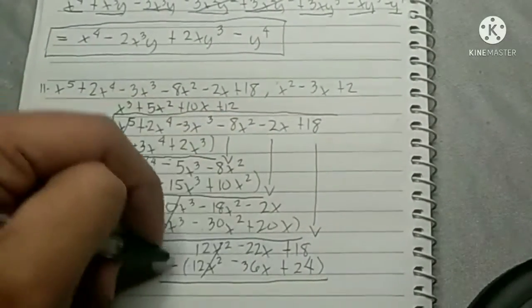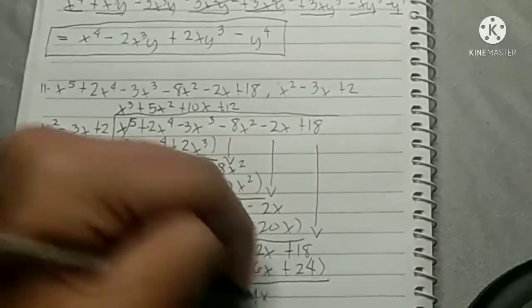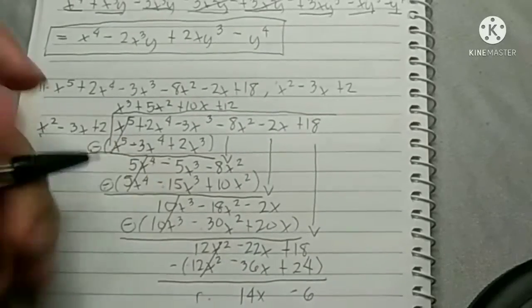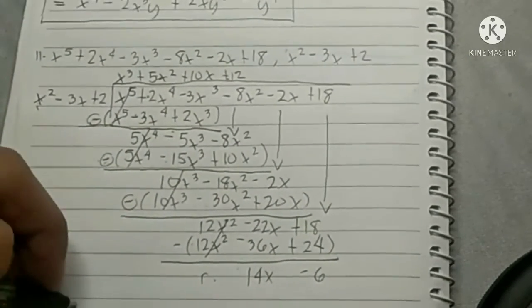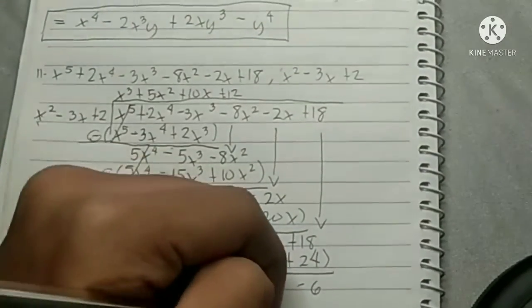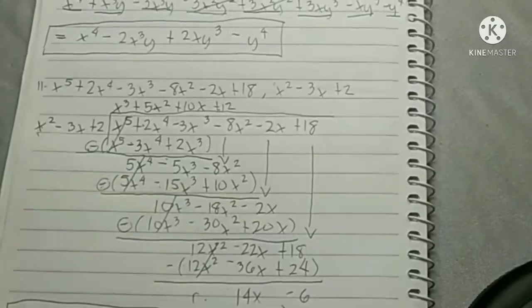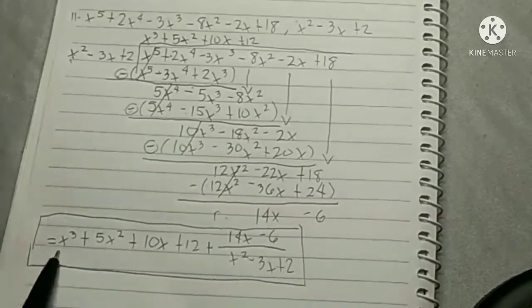We can subtract again, so cancel. So negative 22x minus negative 36x is 14x, and negative 6, and that will be our remainder. So our final answer will be x cubed plus 5x squared plus 10x plus 12 plus 14x minus 6 over x squared minus 3x plus 2.